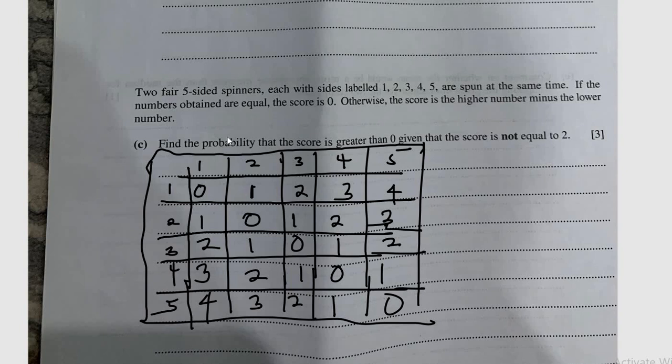So the question asks us to find the probability that the score is greater than 0, given that the score is not equal to 2. This is Bayes' theorem, conditional probability. Probability that the score is greater than 0, given that the score is not equal to 2. That's what they ask us. Now let me put it like this.